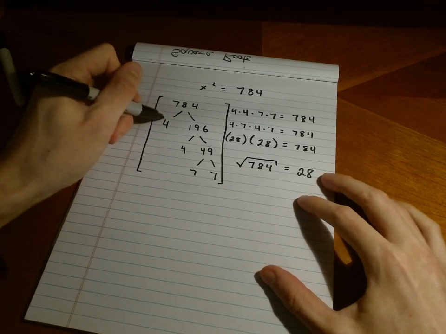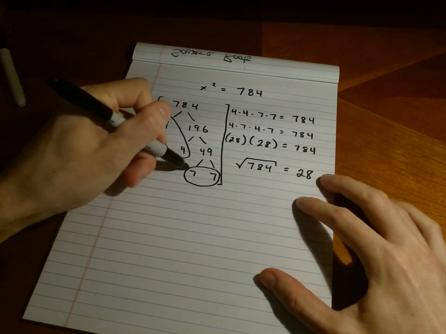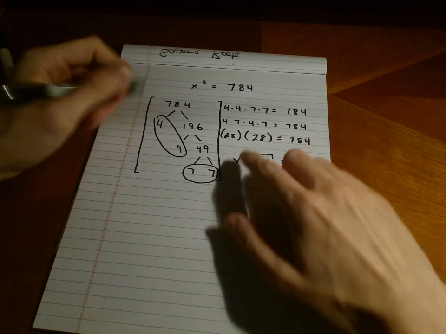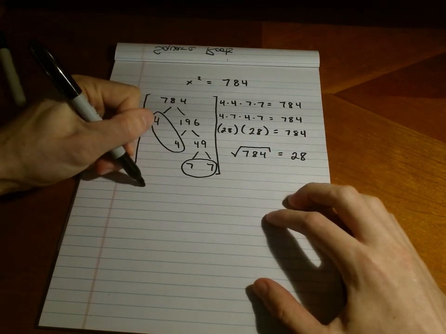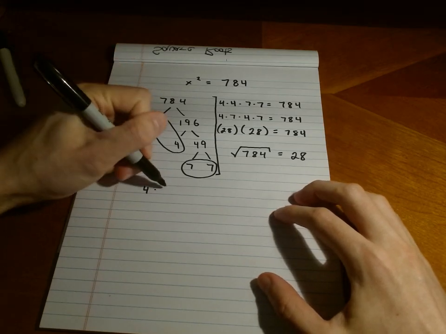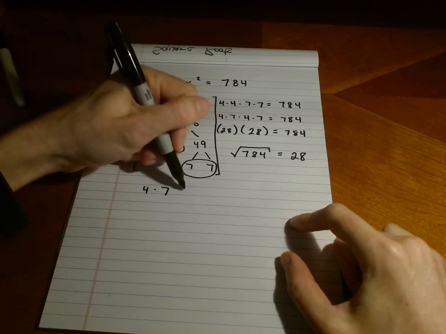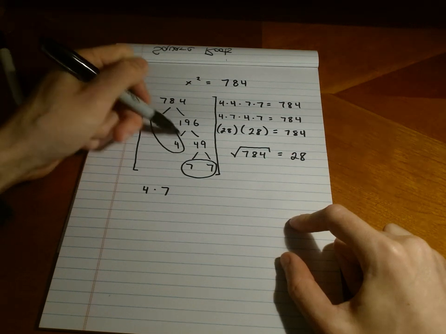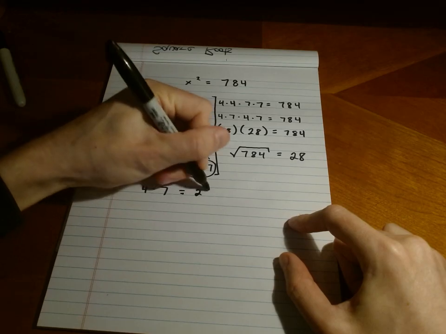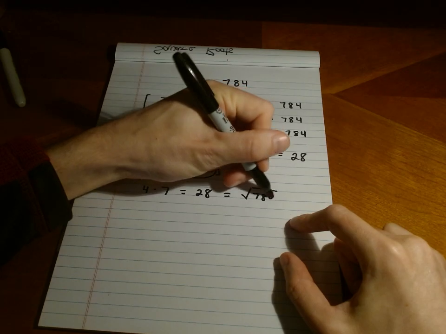So what we see here is we notice pairs in our leaves. There's a pair of 4s and a pair of 7s. So essentially what we're seeing is that we take one number from this pair of 4s, and we take one number from this pair of 7s, and that will give us our answer. Because we take one out of each pair of leaves, and that gives us our answer to what is the square root of 784.